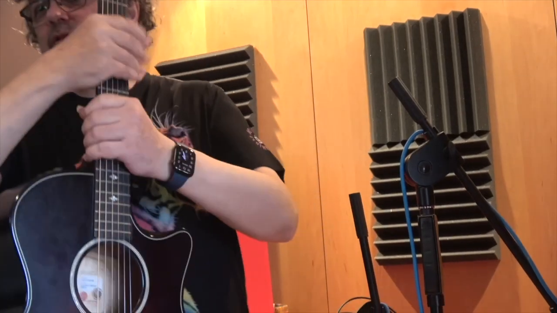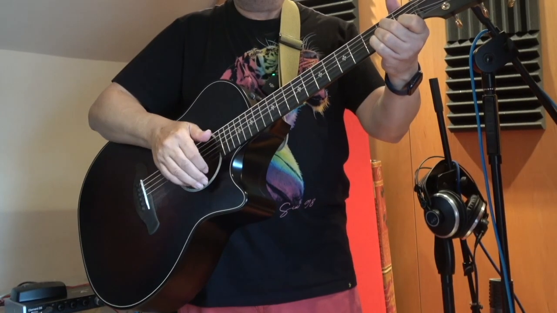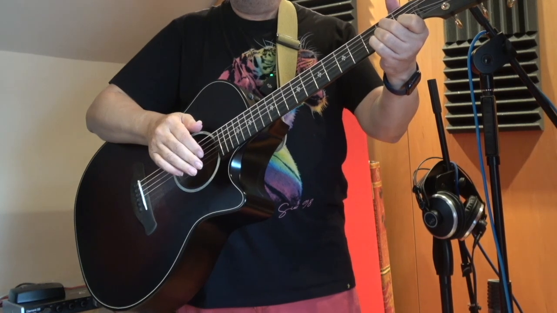Let me introduce you to my acoustic guitar. This is a Taylor 324CE. I bought it on the way to Norwich months ago. We'll be hearing more of this later. So let me take you through the steps of creating a song.